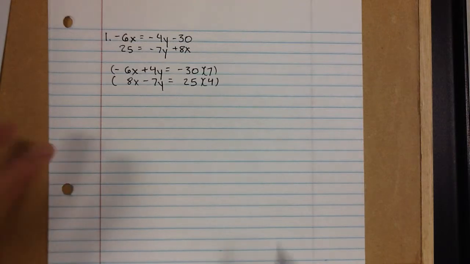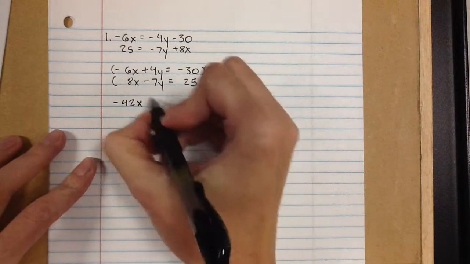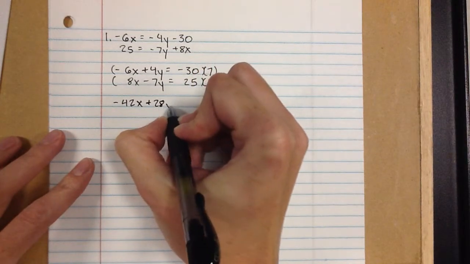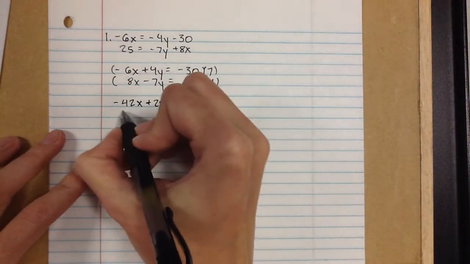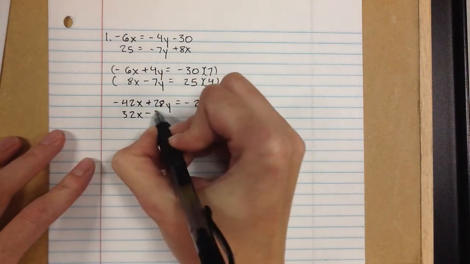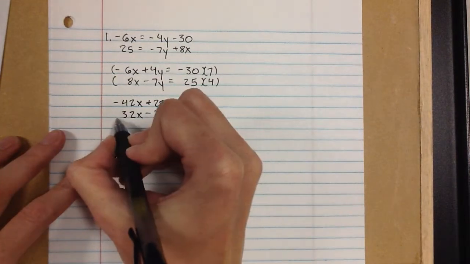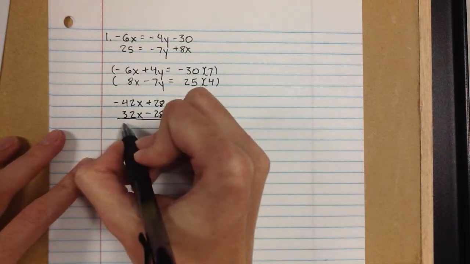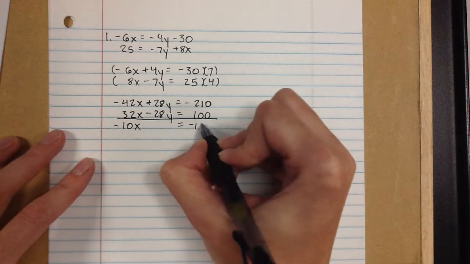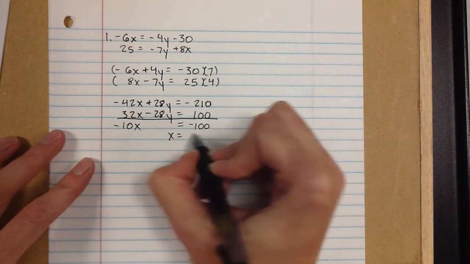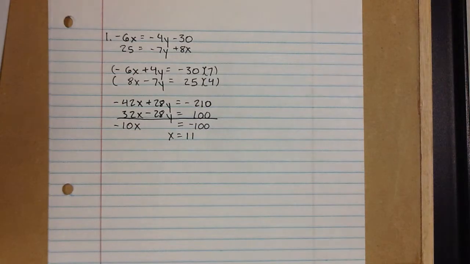Either way. Alright, so I got negative 42x plus 28y equals negative 210, and 32x minus 28y equals 100. Put those together and I get negative 10x equals negative 110. X equals, that should be 110. X equals 11.